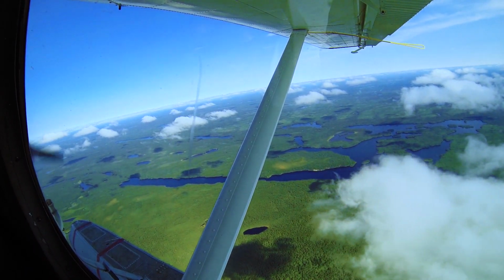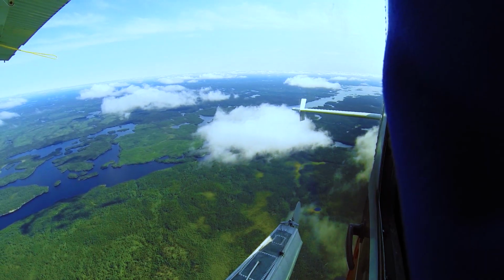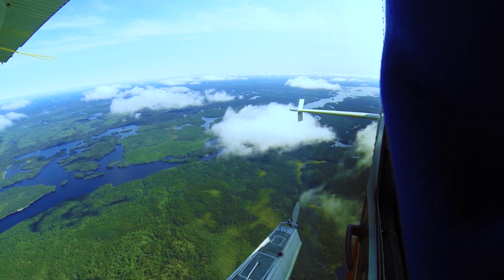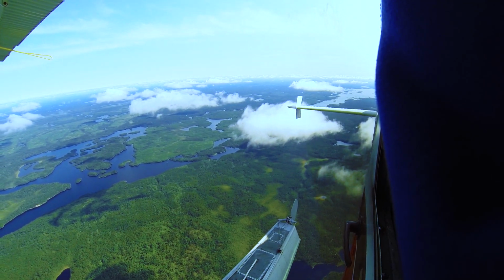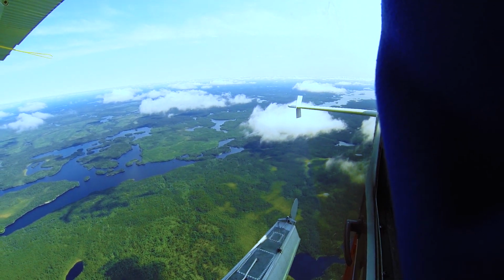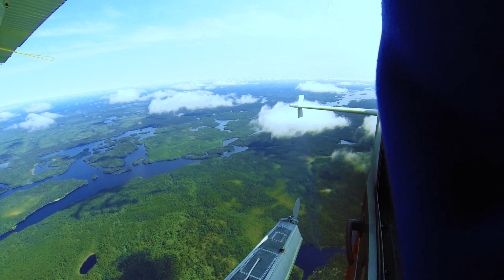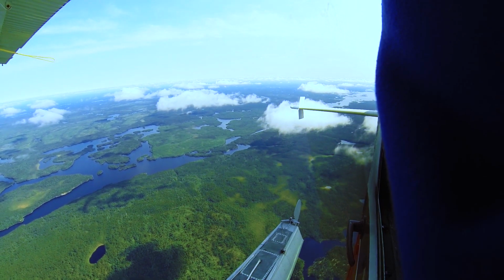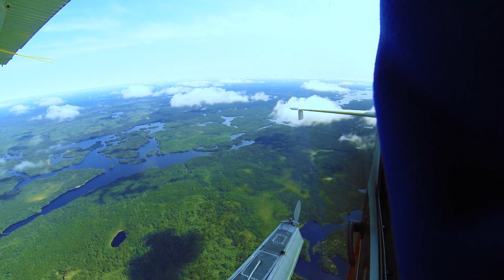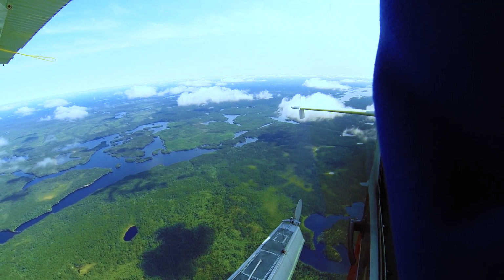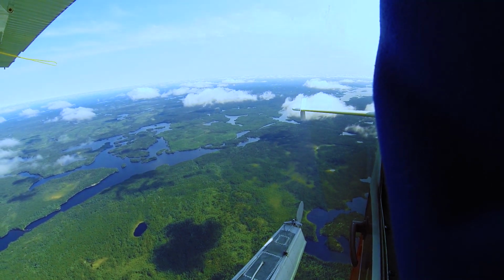Since this single trip, I've been fascinated with float flying, but I have always been disappointed in the fact that no simulator has really ever had realistic water physics. But with Microsoft Flight Simulator, this may finally be changing. So let's dig in and find out more about float physics in Microsoft Flight Simulator.